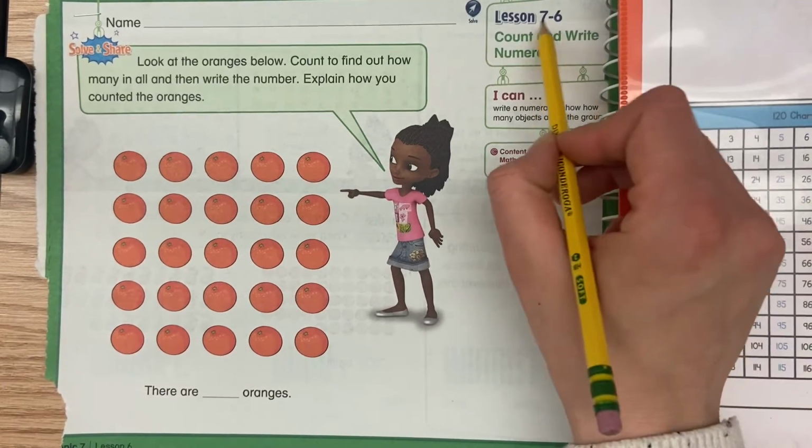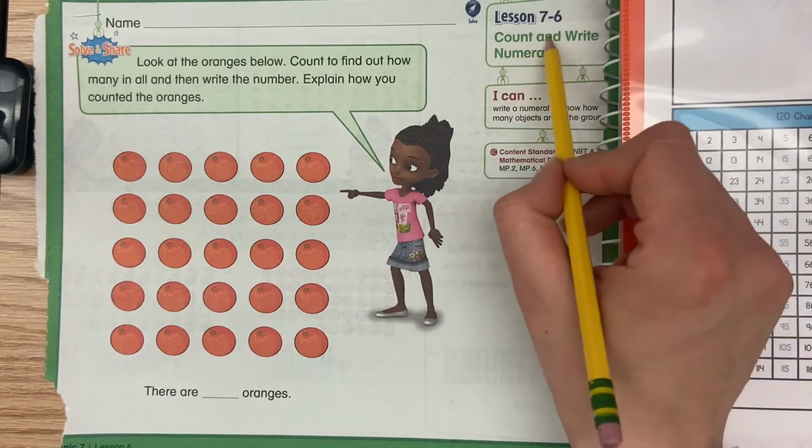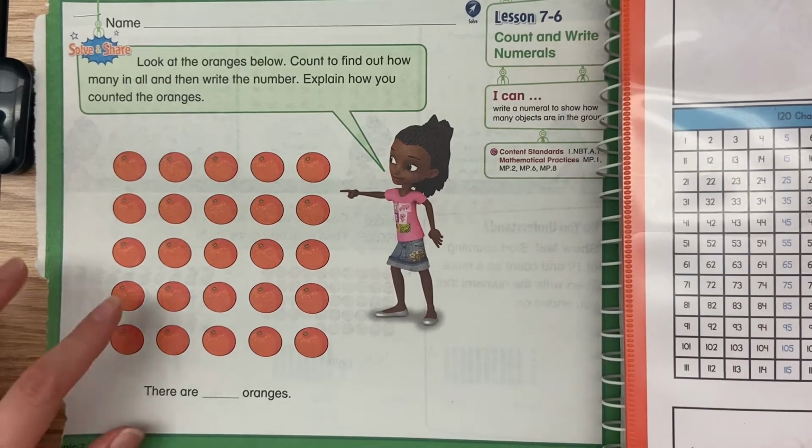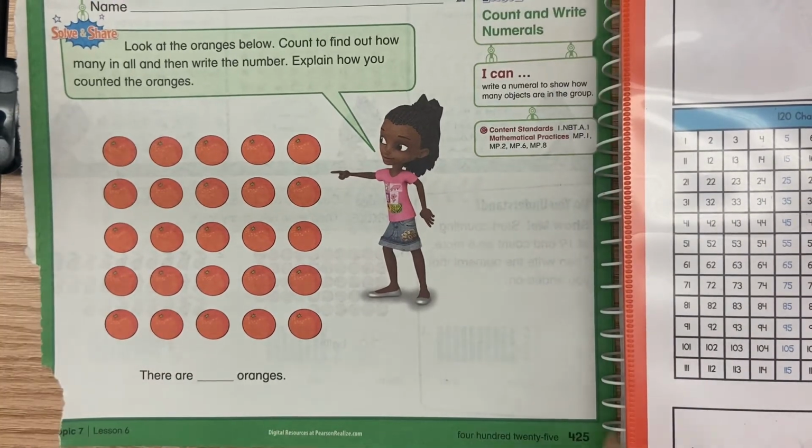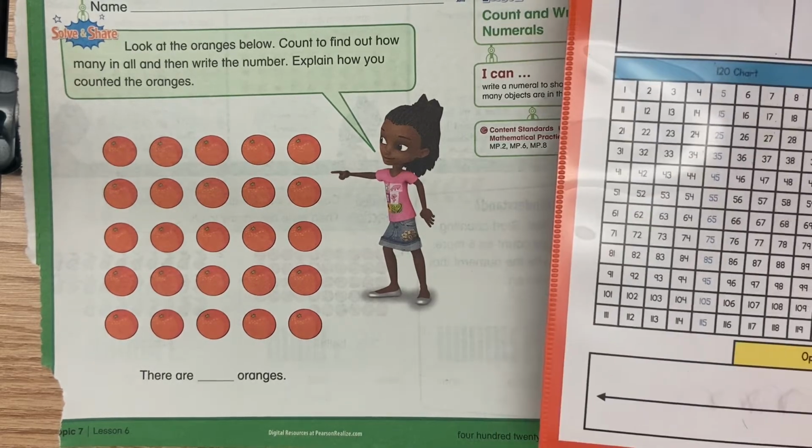My friends, we're on lesson 7-6, count and write numerals. I'm on page 425 in our math books. Make sure you have your pencil and your 120 chart in case you need it.